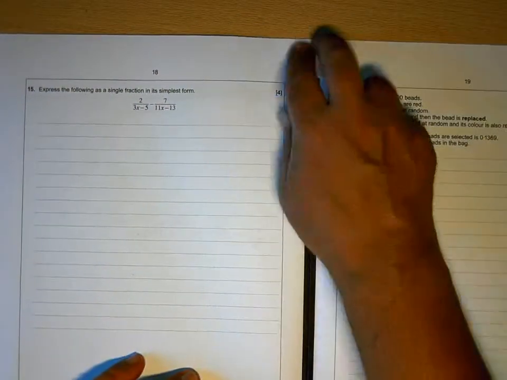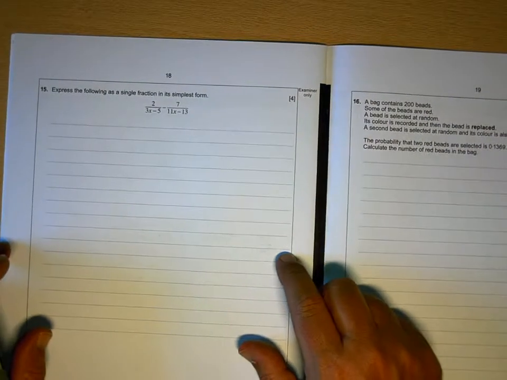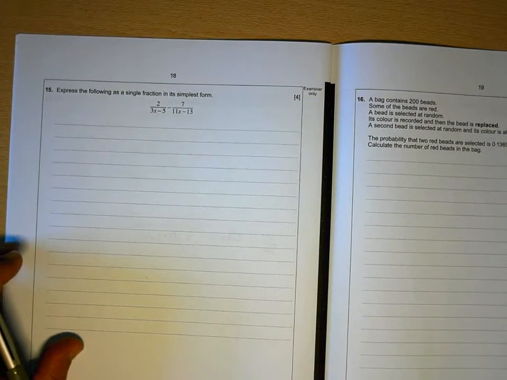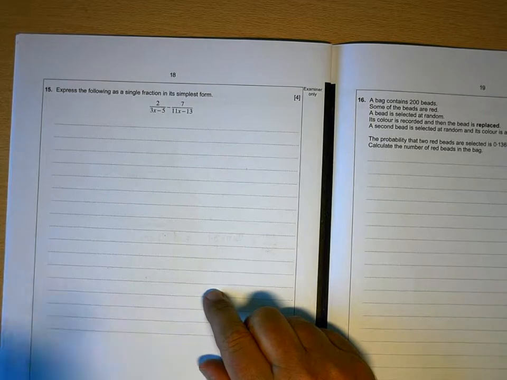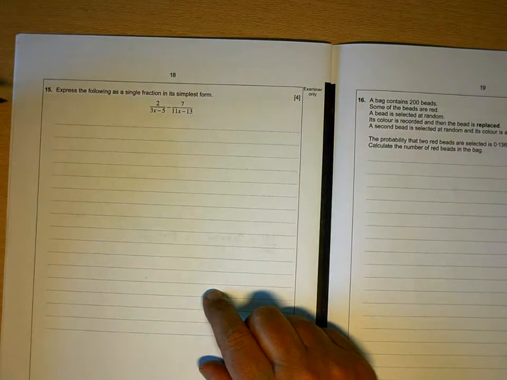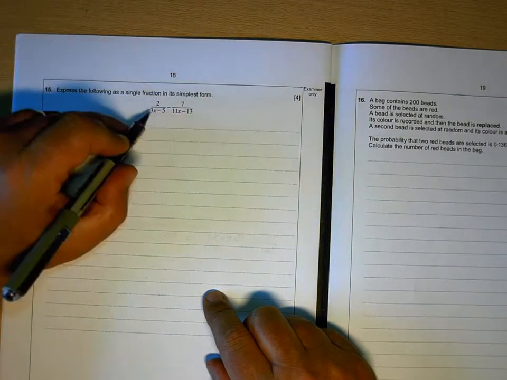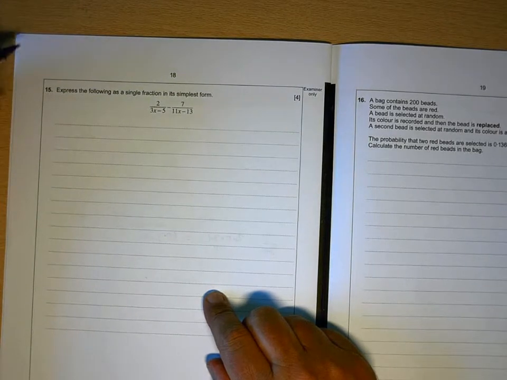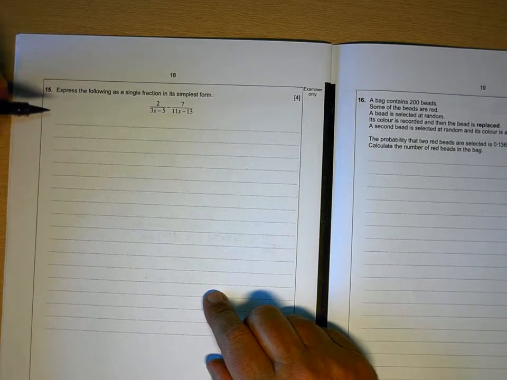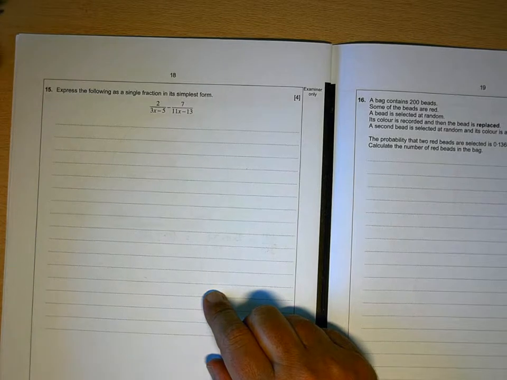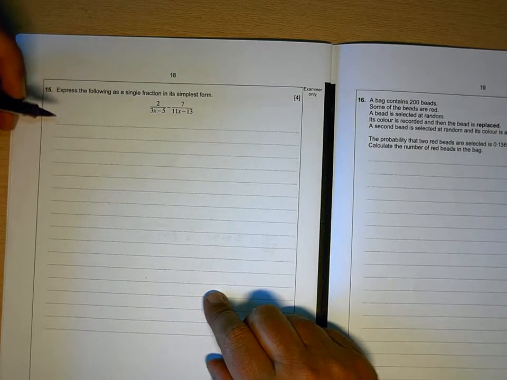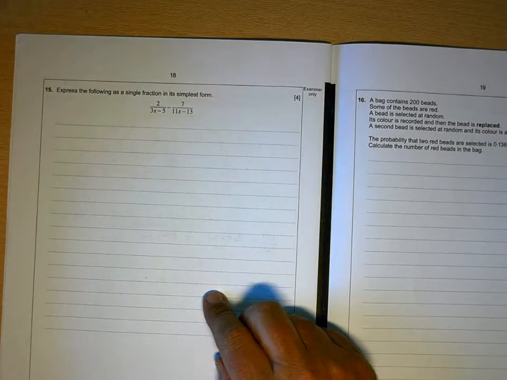Question 15, fractional algebra. Again, this is one where I'll have to assume that you've been taught a method here and you just want to check what you've done. When you learn to add and subtract fractions, the first thing you're taught is equivalent fractions, but then from there you may discover your own shortcut method, and that shortcut method transfers quite nicely to algebra.